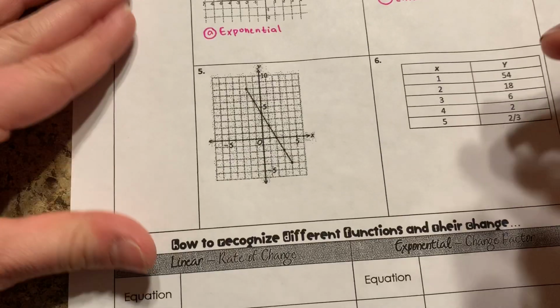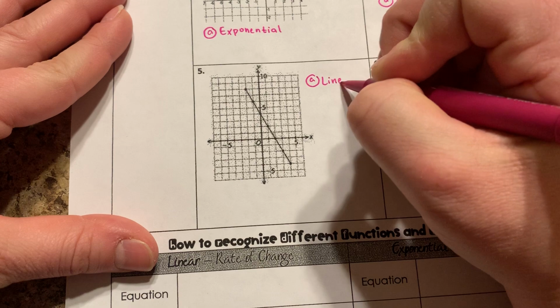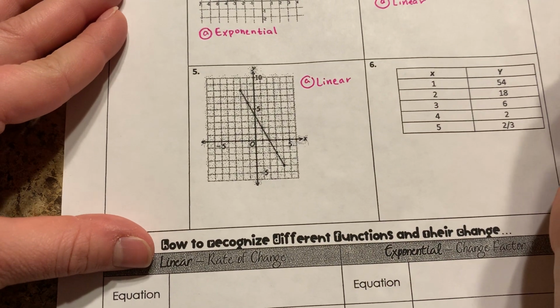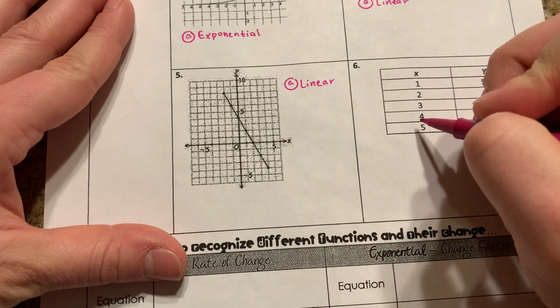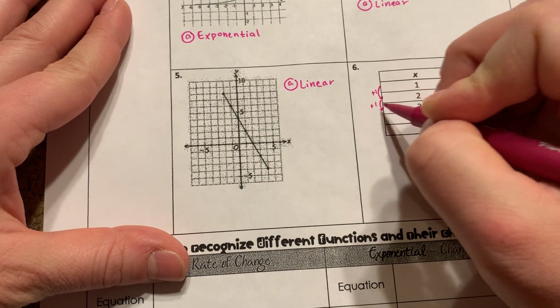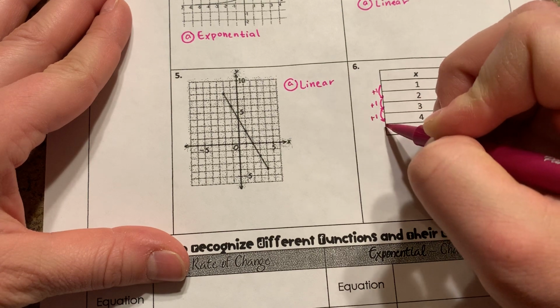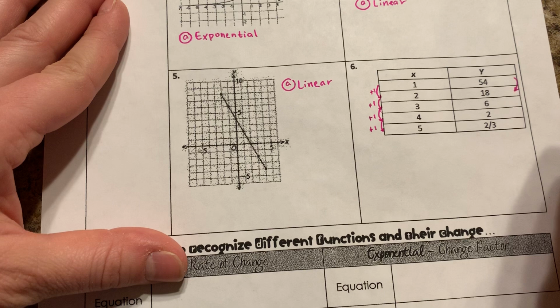Okay, number 5. Number 5 is a straight line. Ladies and gentlemen, that is a linear function. And then lastly, on number 6, now on this left side, it's adding 1. You might be tempted to say, oh my gosh, it's adding 1, that's linear. Check the other side. The other side is not an adding pattern.